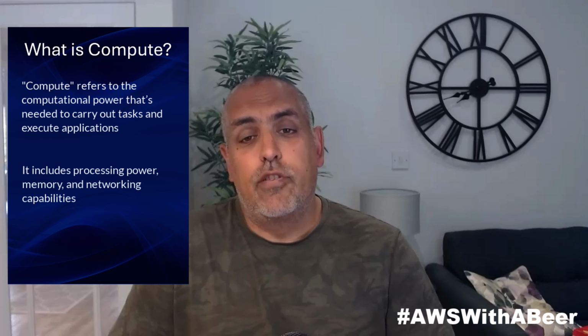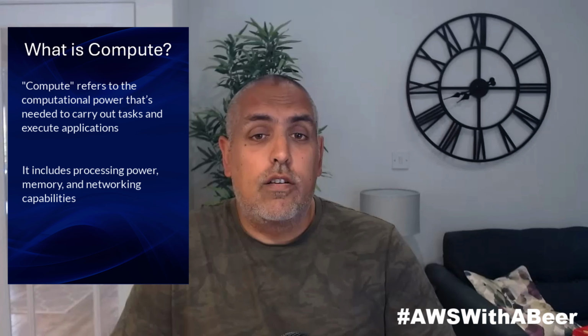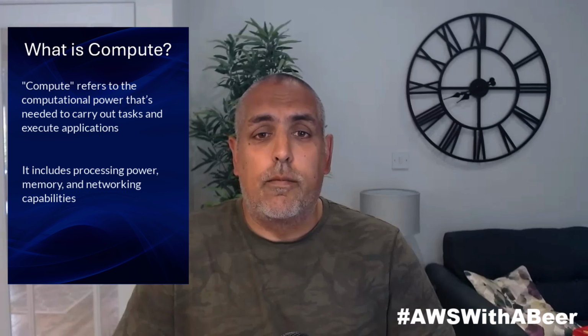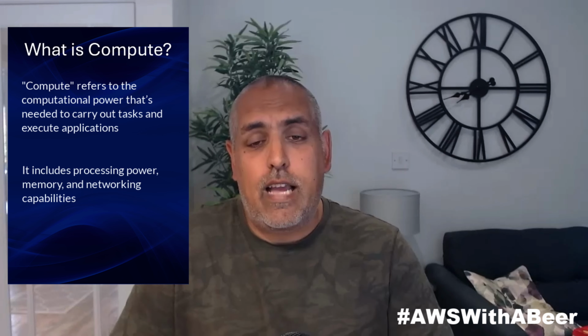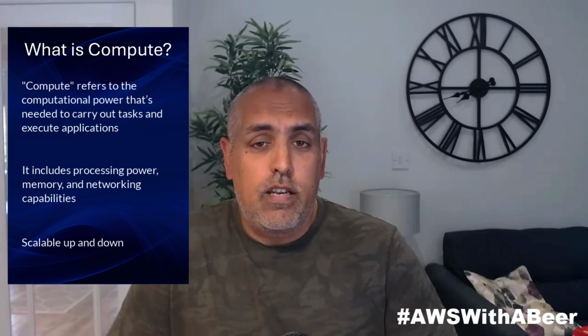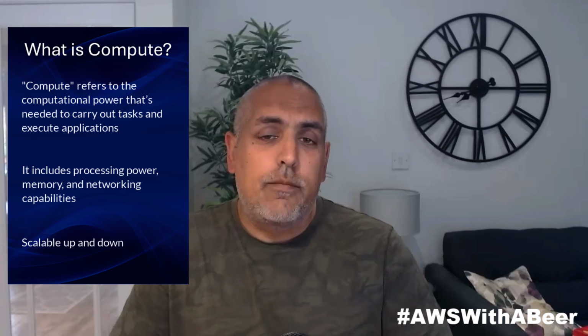It includes the resources such as processing power, memory, and also the different networking capabilities as well. And a key aspect of these resources is that they can easily be scaled up or down depending on the needs of the workload. And this makes way for efficient and flexible computing solutions in the cloud.